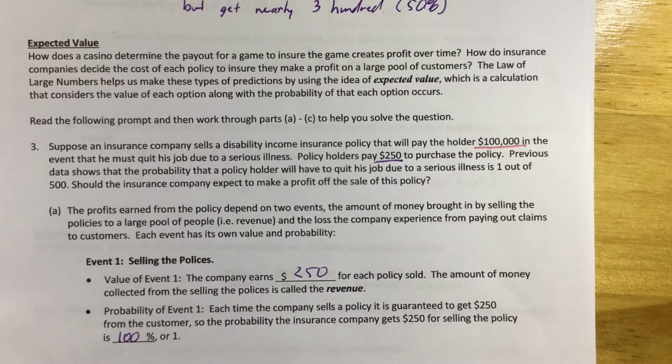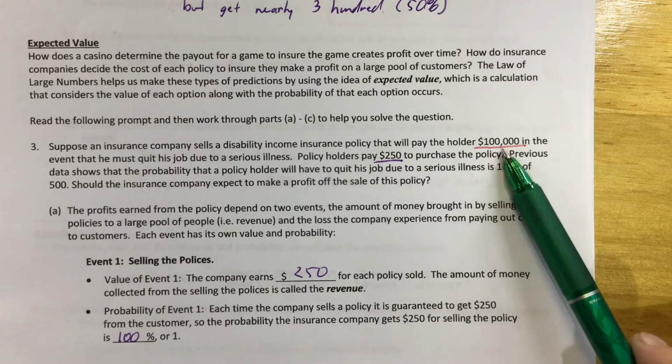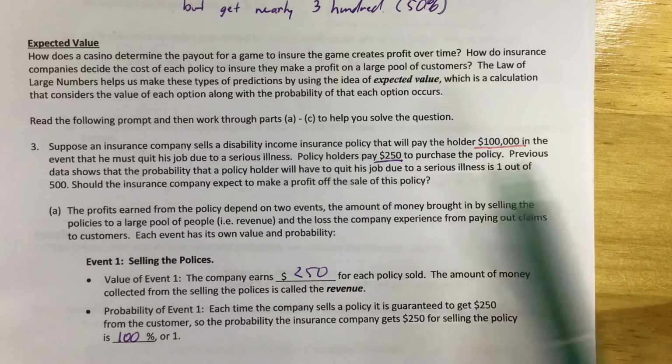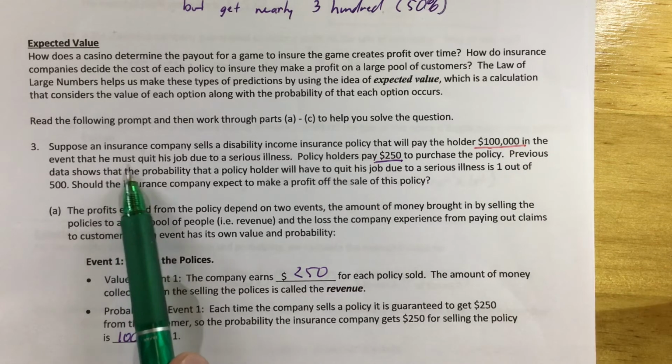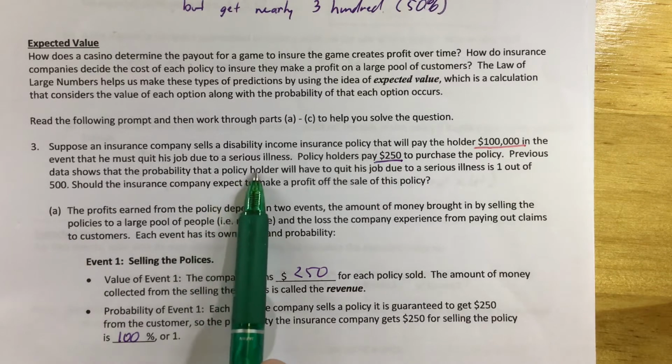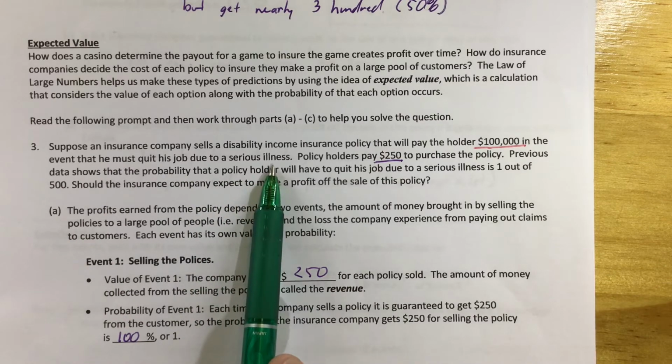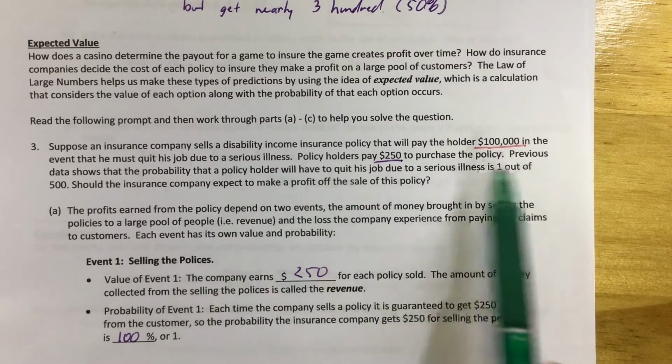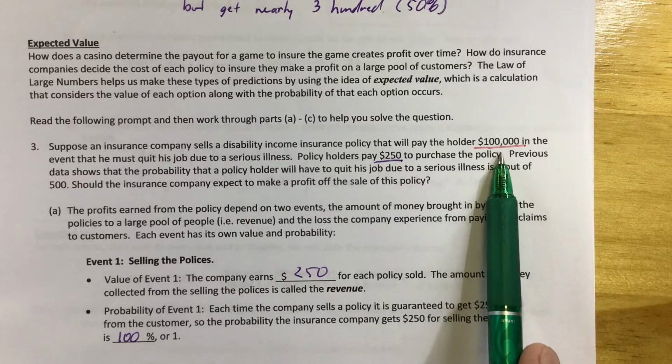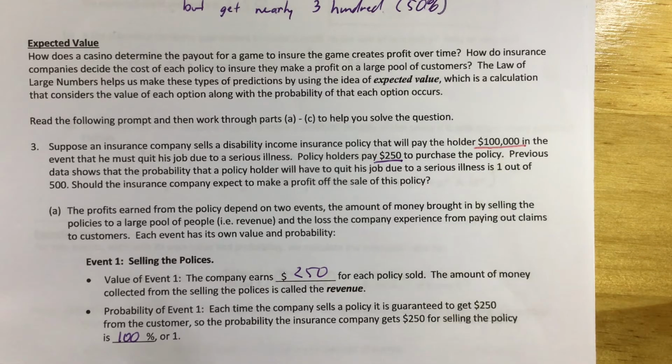All right, coming back to problem number 3, we're going to look at a very simple policy that an insurance company offers. The policy will pay the holder $100,000 in the event that he or she has to lose his or her job to serious illness. If a person gets too sick to work, the policy is going to pay them $100,000, and that's the only thing this policy actually pays out. So it's a real simple example that we get to look at here.